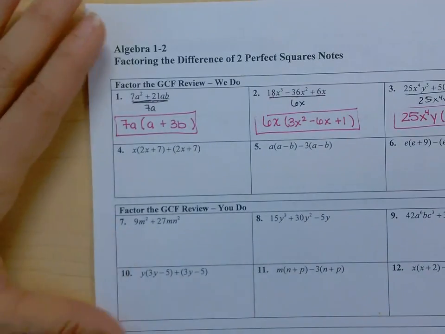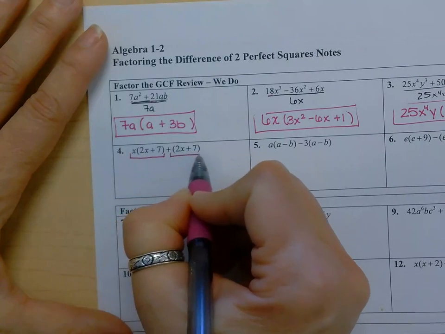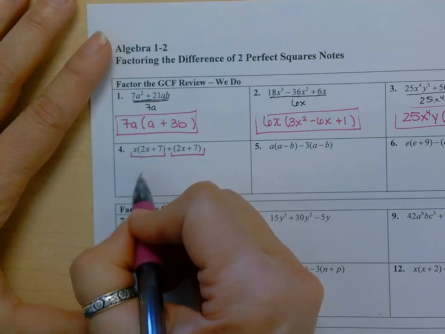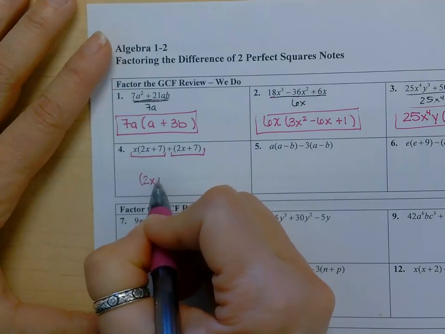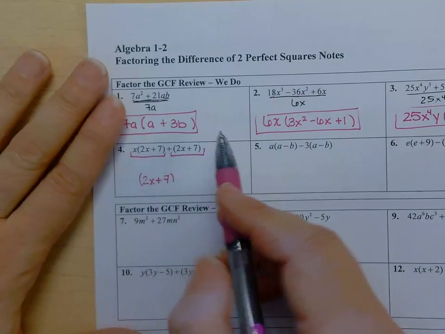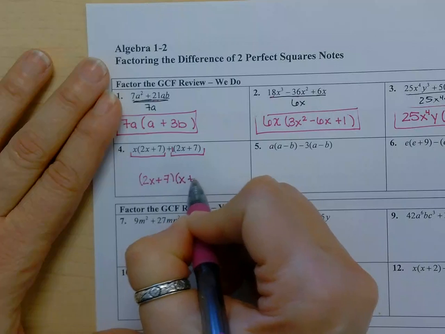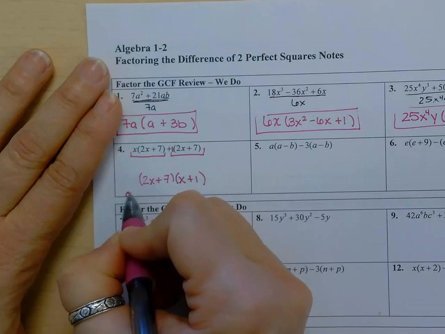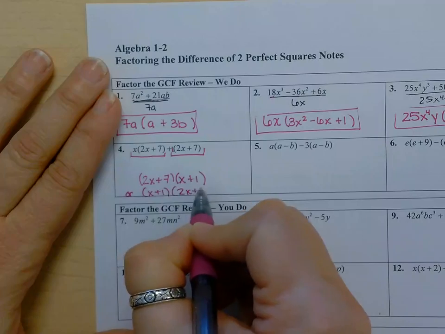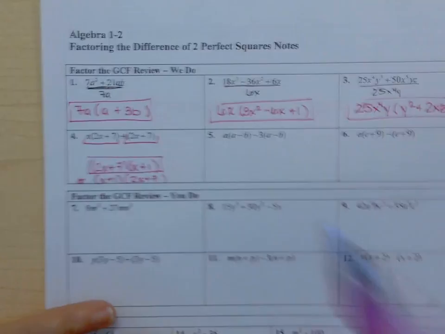These look a little different, but here's what you're looking at. These two terms are separated by plus and minus. They both have a 2x plus 7 in them. If you covered up the 2x plus 7s, there is an x plus 1 left, and you have to write that in parentheses. And if you choose to write the x plus 1 first and the 2x plus 7 second, that's fine. You can do it that way, but that's your answer.